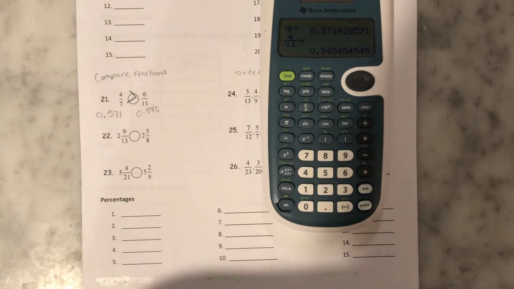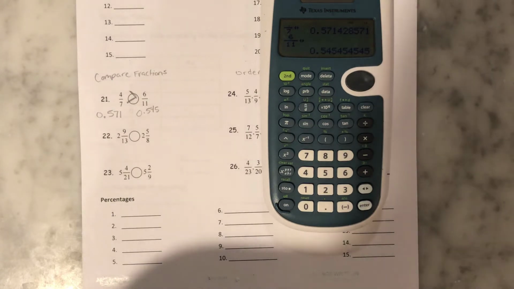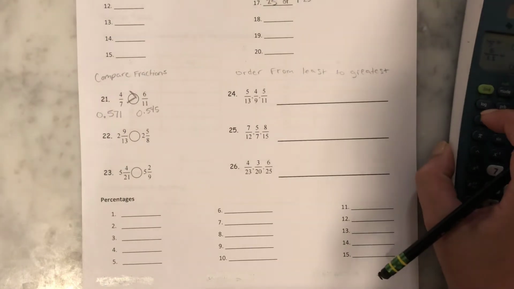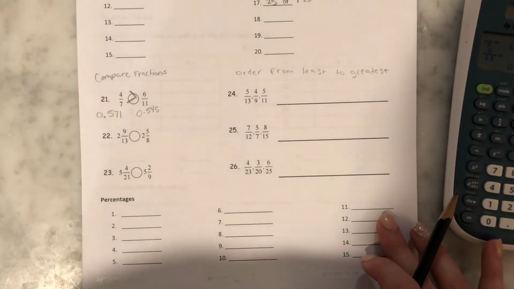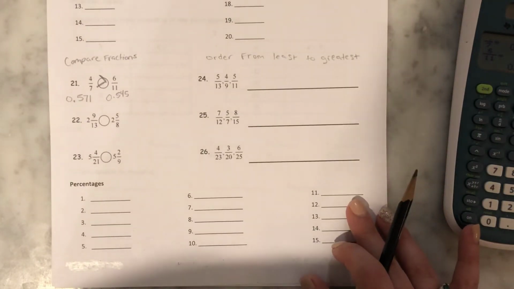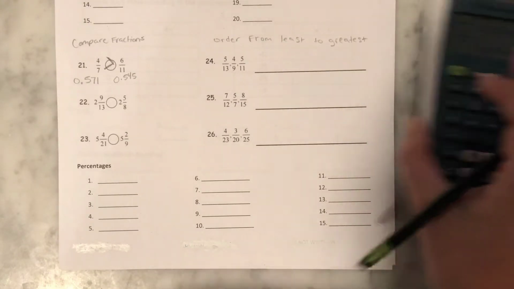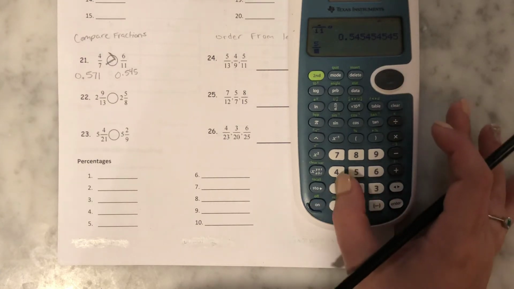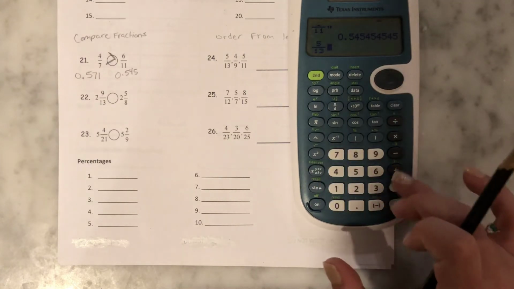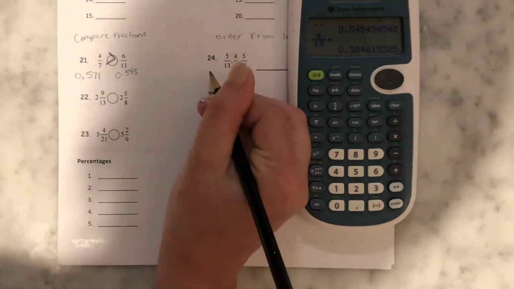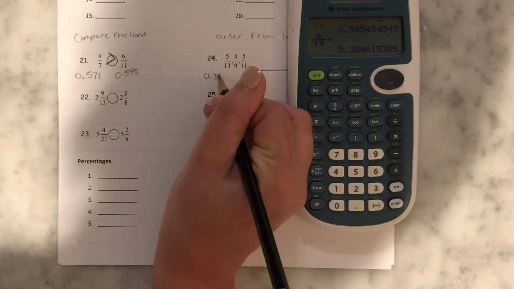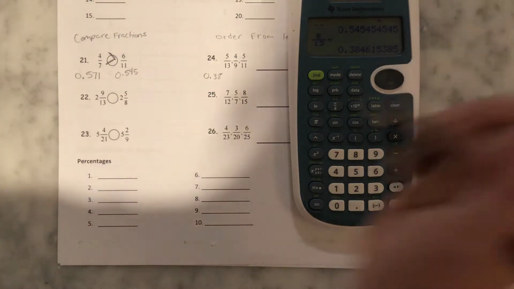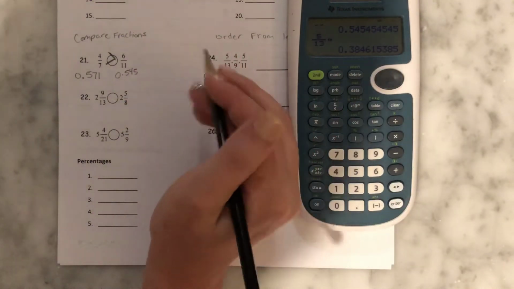You have 2 minutes. Go ahead and pause the video. Okay, order from least to greatest. So again, we had that hint. Let's change them. We need them in decimal form. That's going to help us the most. Okay. So 0.38, and then that 6 is going to round that 4 up. So it's going to be 0.385.